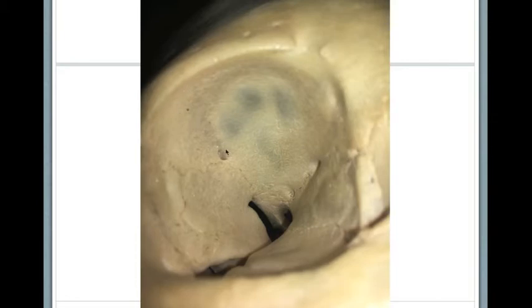So all of this is made up of the frontal bone, okay? And this right here, if you can see the suture lines, this is the lesser wing of the sphenoid bone. Now right here is where the lacrimal gland lies. This indentation right here, that's the trochlear fossa.